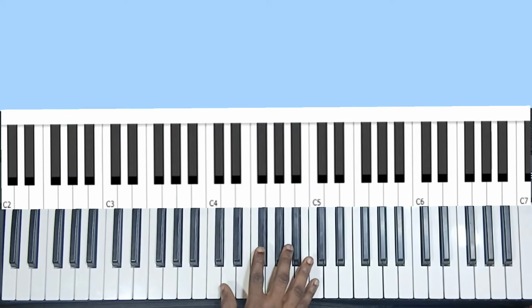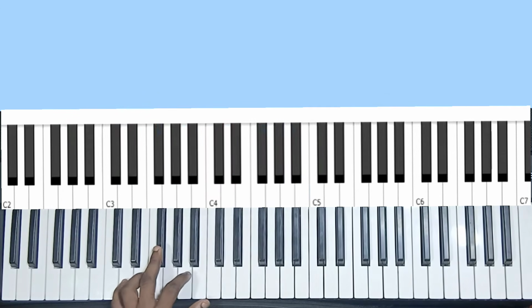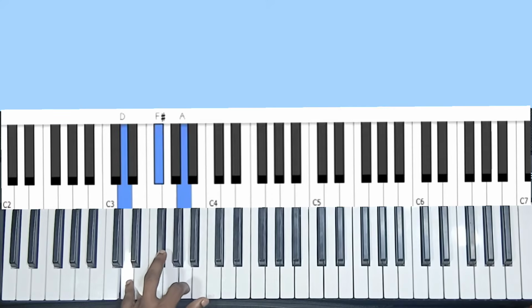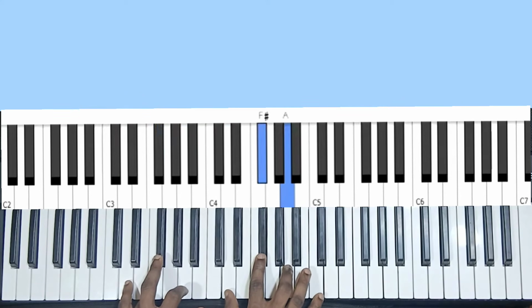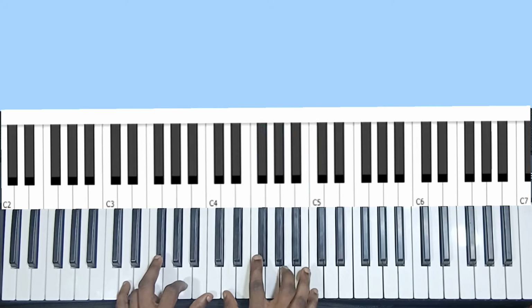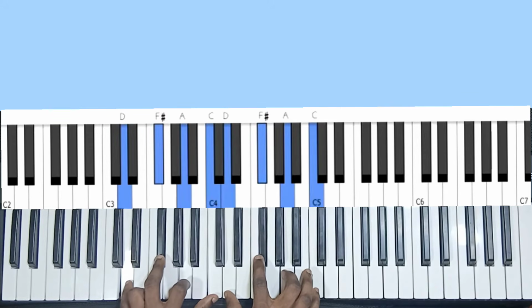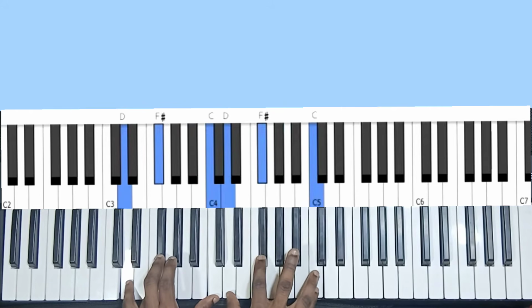So let me break down the chord. Left hand is doing a D, F sharp, A, and a C. And right hand is doing D, F sharp, A, and a C, the same thing. So you can choose to drop the A. It's still a D7 chord.